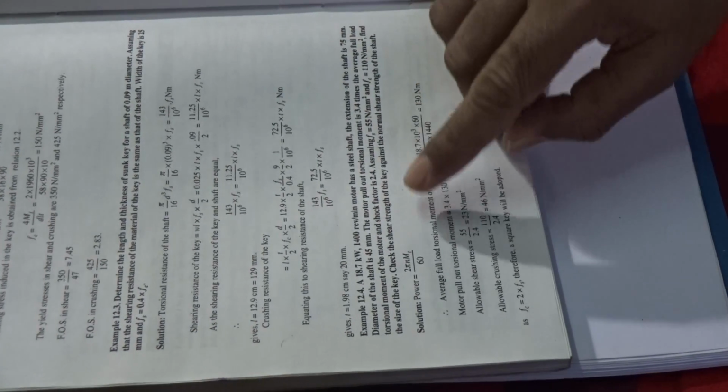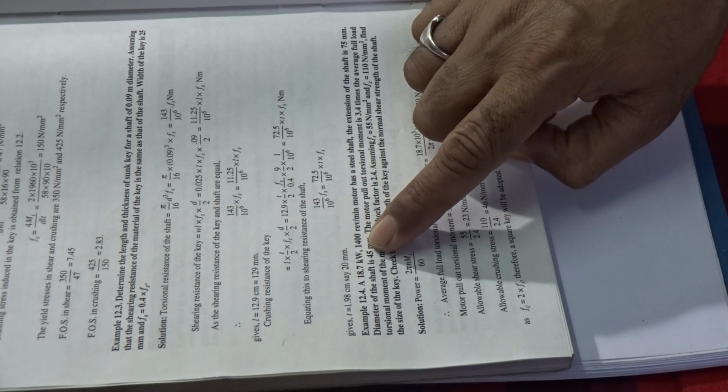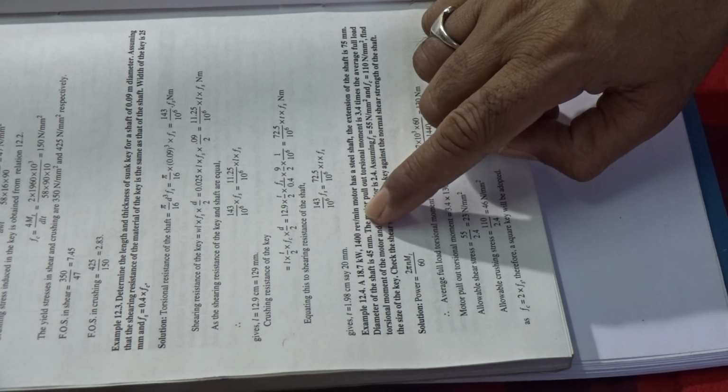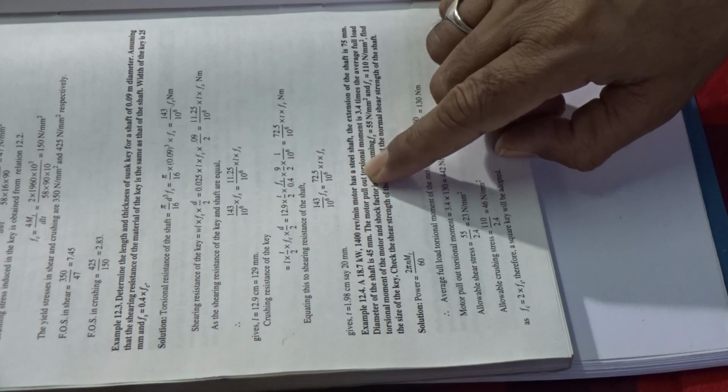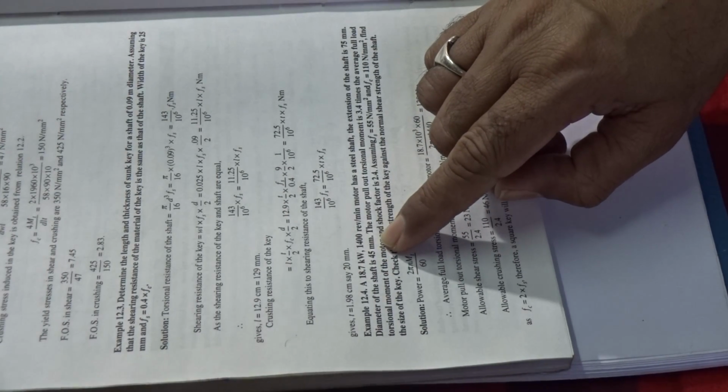Now one more question I am interested to discuss. This one is 12.4. An 18.7 kilowatt, 1400 revolutions per minute motor has a steel shaft. The extension of the shaft is 75 mm. The diameter of the shaft is 45 mm.